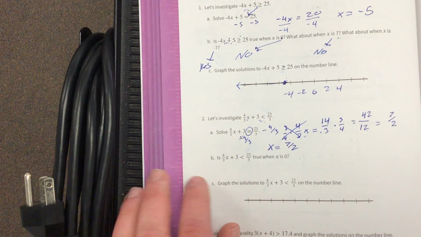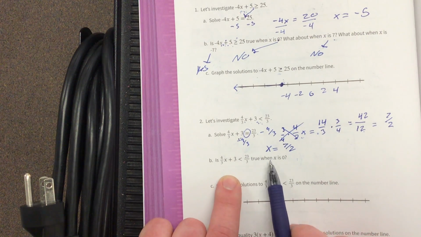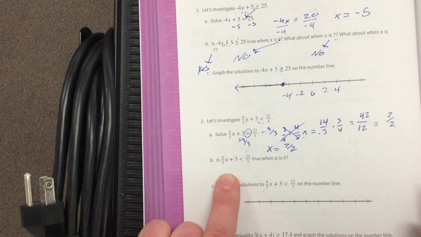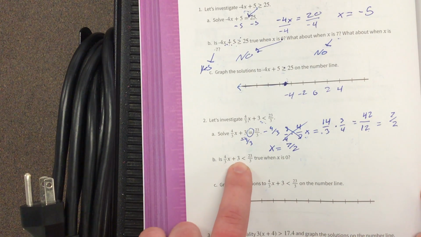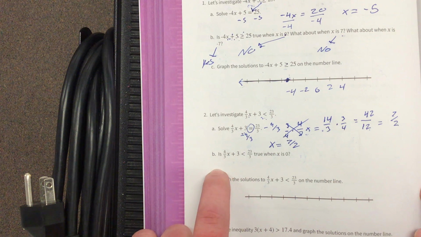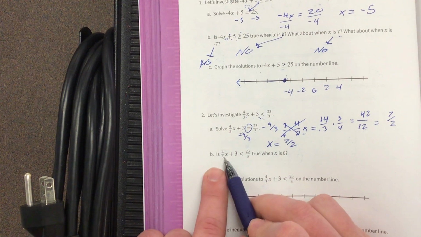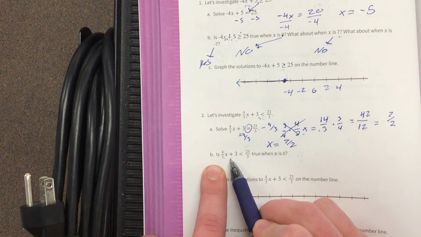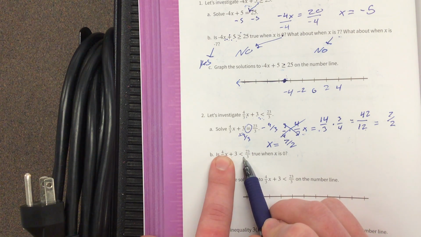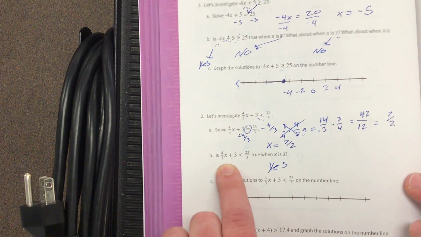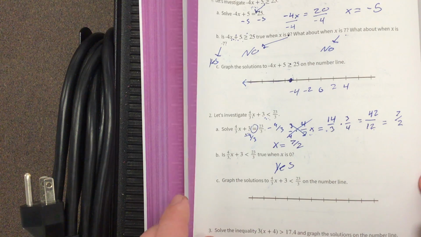Whichever you prefer there. All right, now B just asks us, is this inequality true when x equals 0? No. Josh says no. Chesney says no. We all think no. Well, what's 4/3 times 0? Plus 3? Is 3 less than 23 over 3? Yeah. So that would be true, right? 9/3 is less than 23/3.